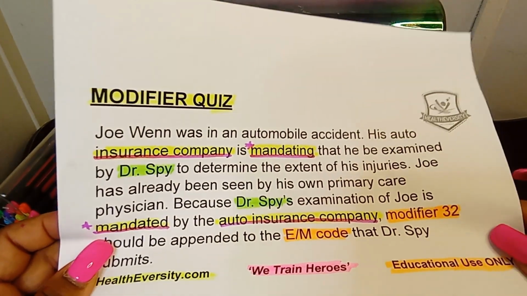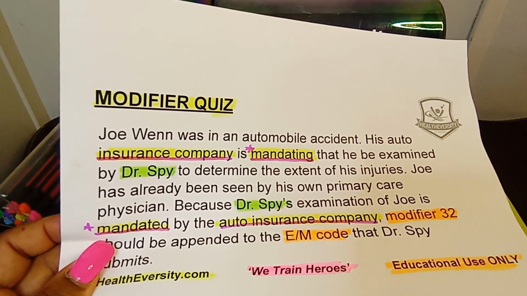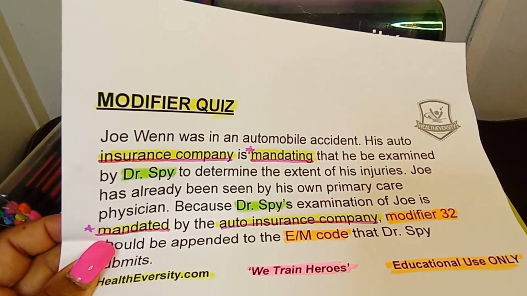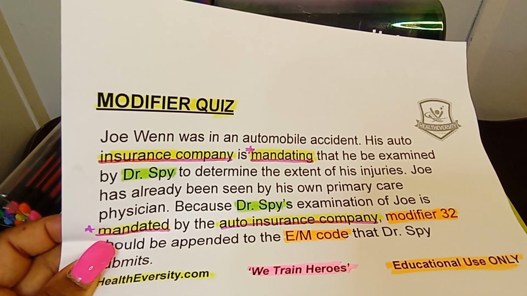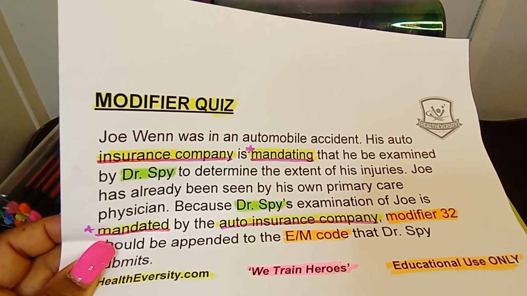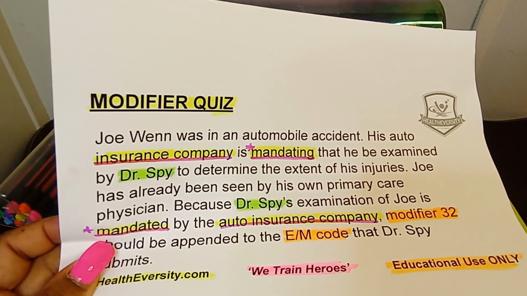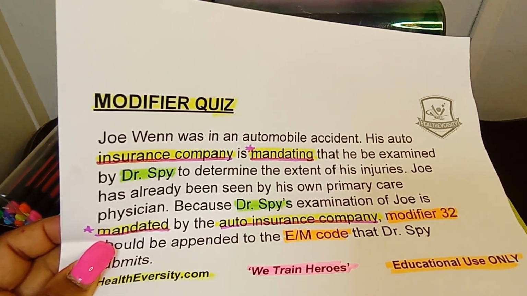Joe was in an automobile accident. His auto insurance company is mandating that he be examined by Dr. Spy to determine the extent of his injuries. Joe was already seen by his own primary physician.